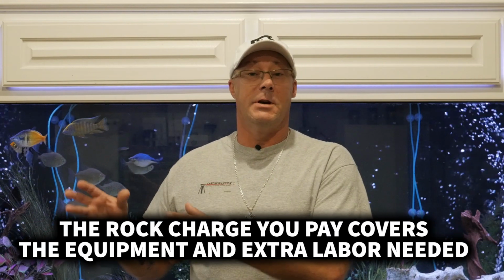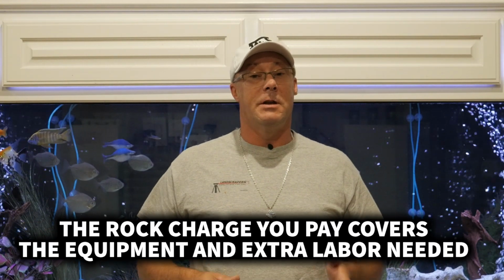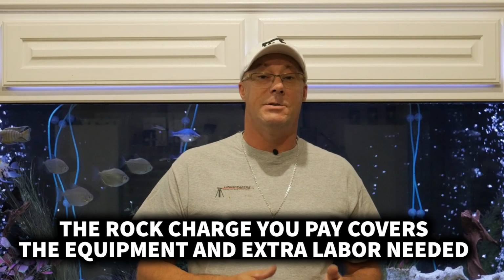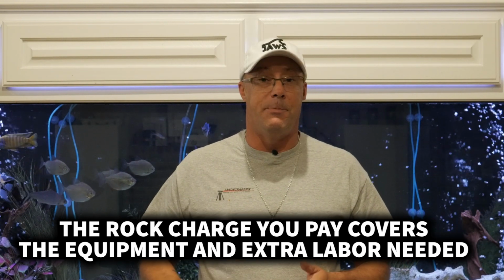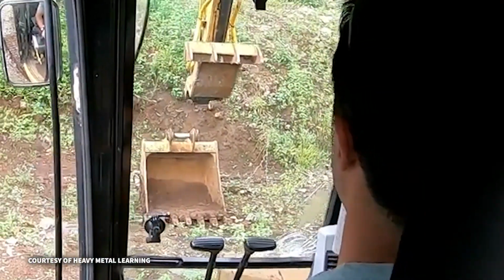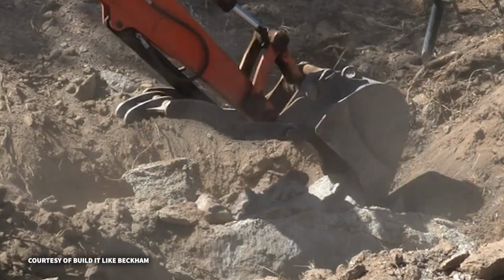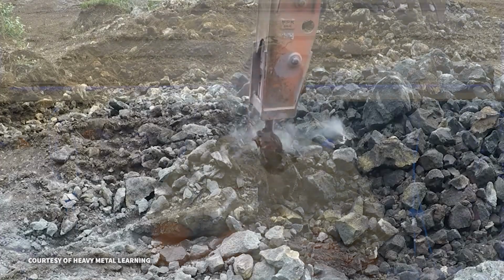So what you're going to see typically on rock charges is a 6-hour minimum. This is going to cover us for that machine or attachment rental. It's also going to cover us for the time it takes the contractor to go down a little bit deeper and fight through. Typically, we're able to get about 8 to 10 inches at a time hammered out. Then we have to switch back to a bucket, pull that loose material out, and then go back to the hammer until we get to the depth that we need to.